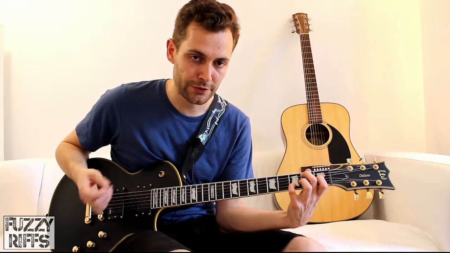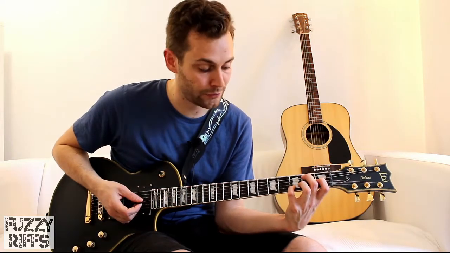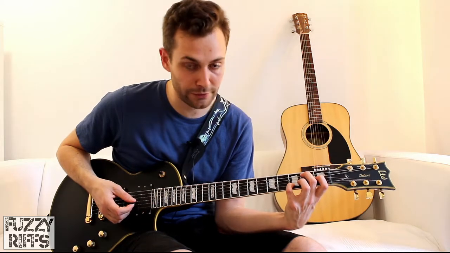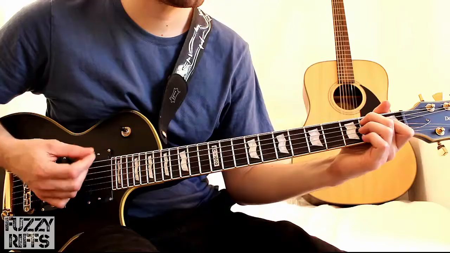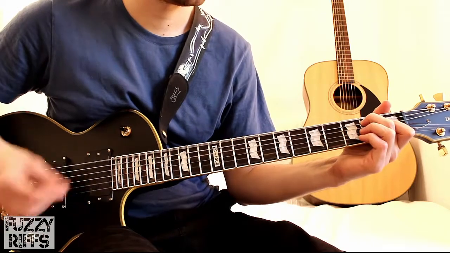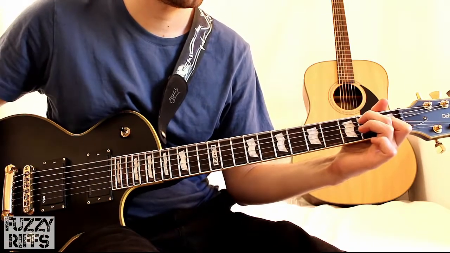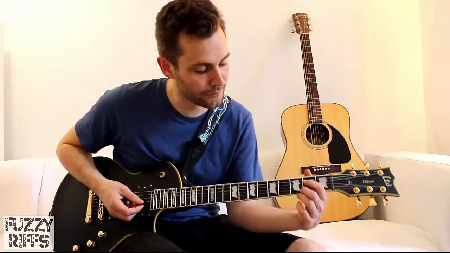While playing the series of E7 chords, there is one variation that you could do once in a while, which is to push with your pinky on the 3rd fret of the B string like this. Okay, that's it for the E7.